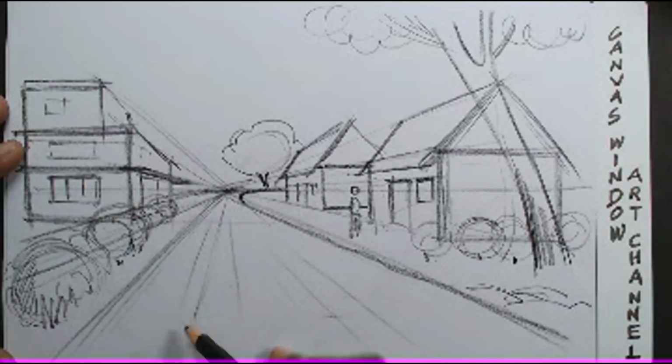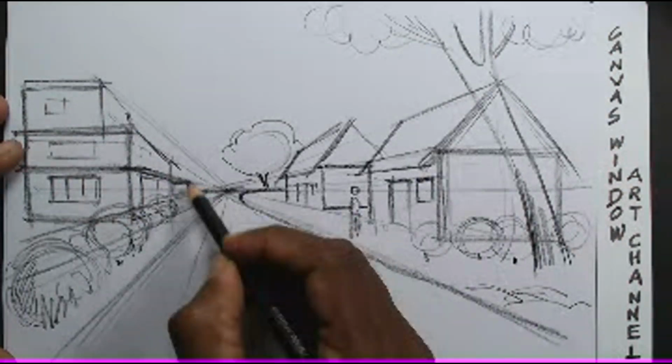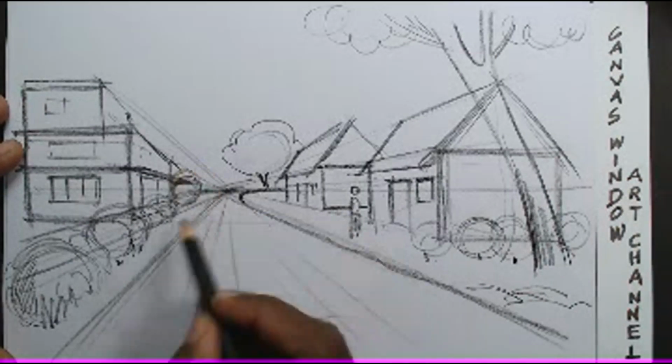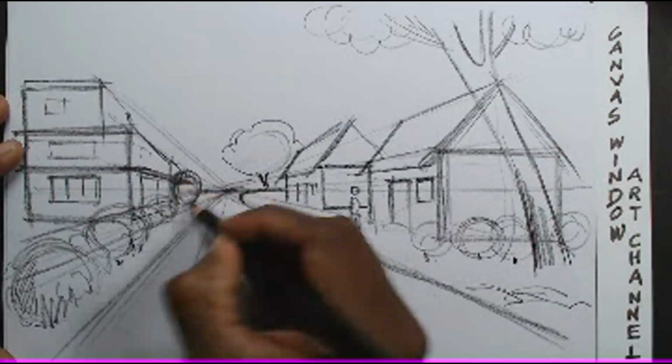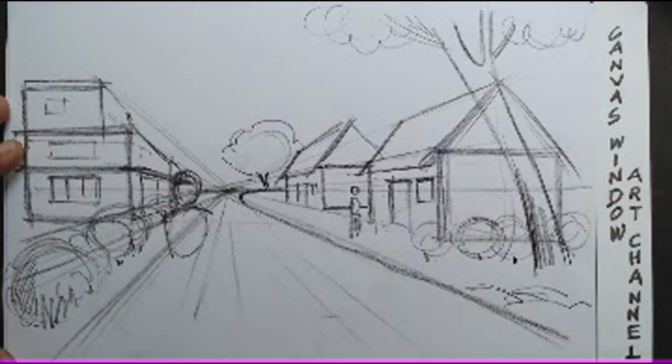Suppose I want to draw people, a person walking nearby. We have to draw a simple human form.